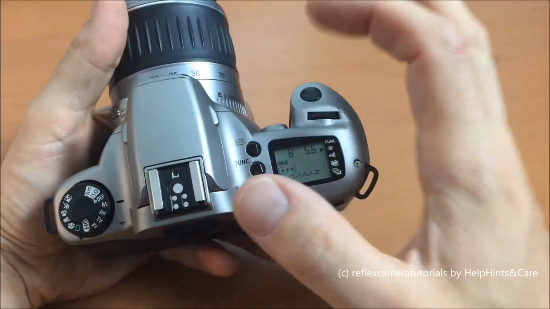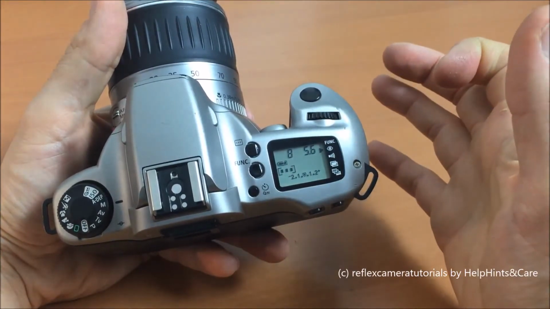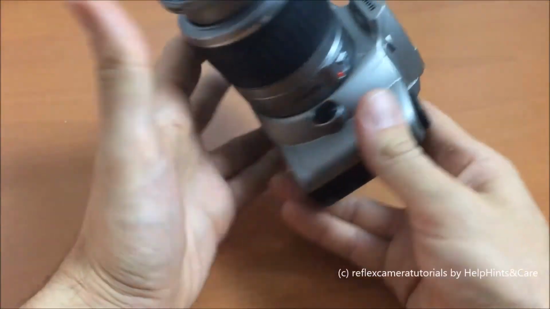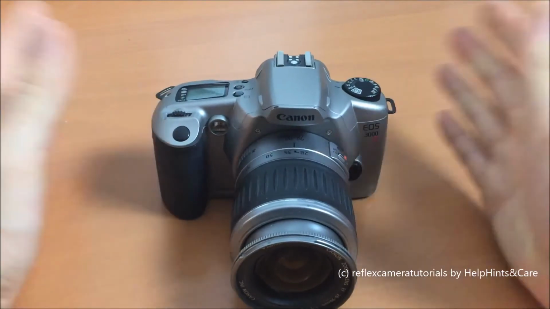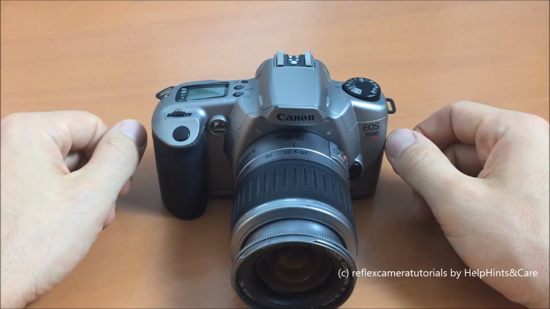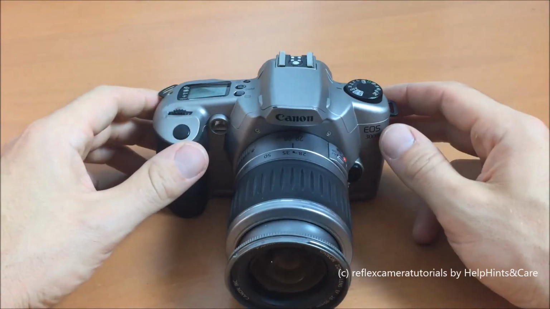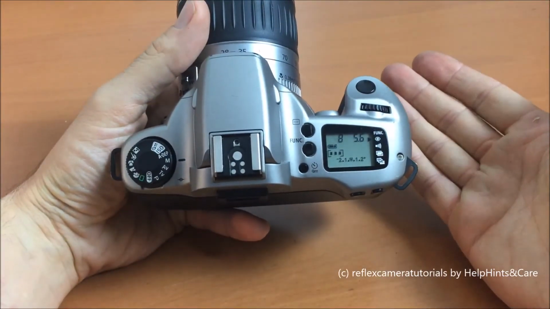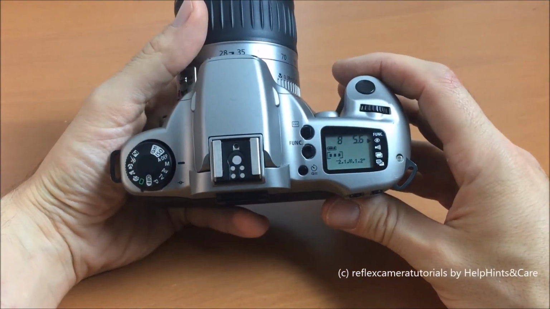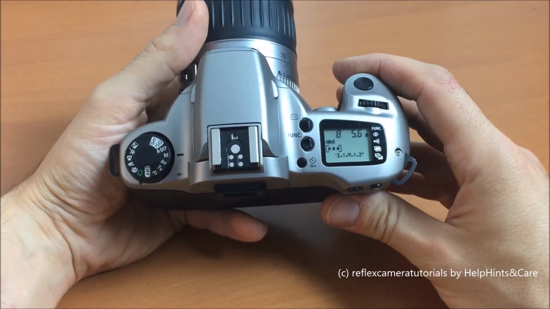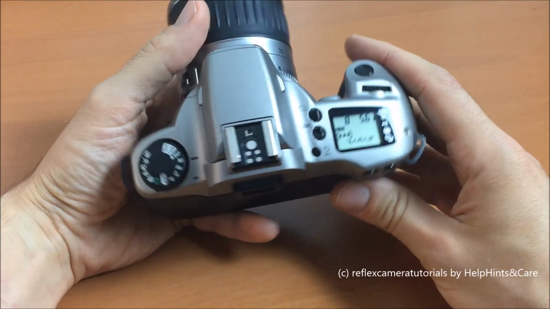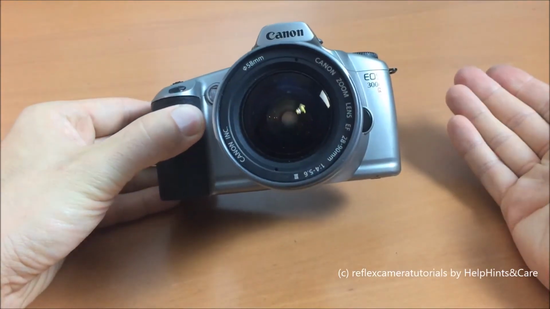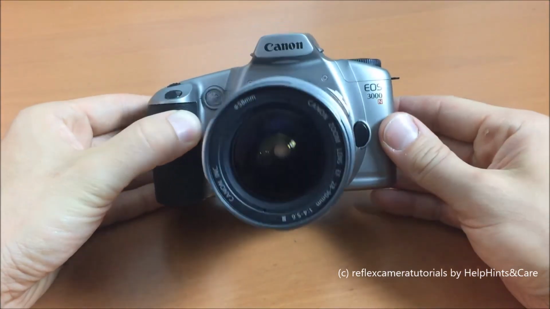You can adjust many things with this camera, and when it was new, it cost about 300 to 400 euro or dollar. Today you get it for 5 or 10 euro, which is quite cheap if you want to make an analog photo.